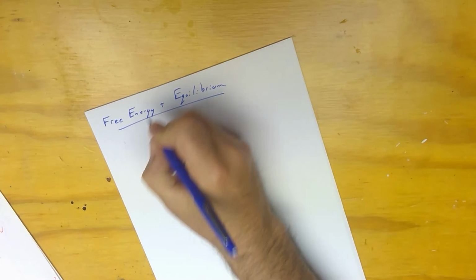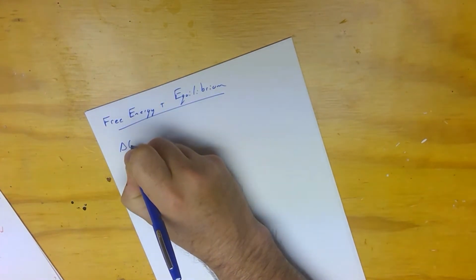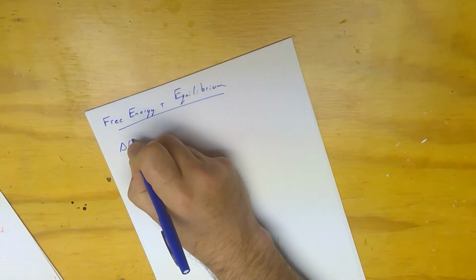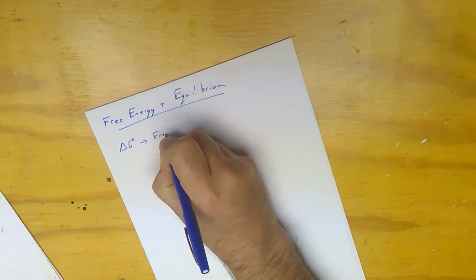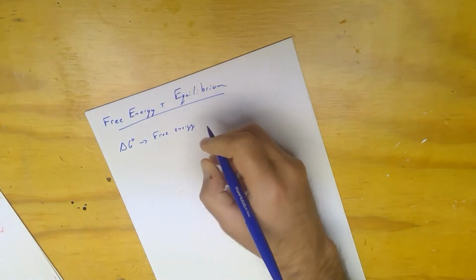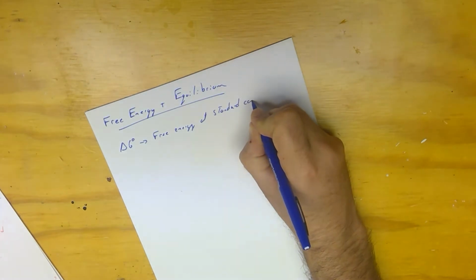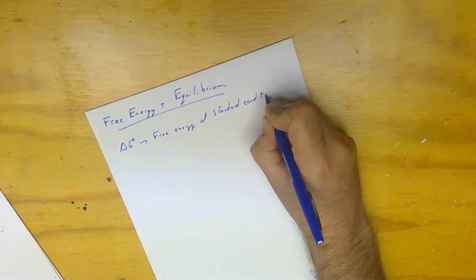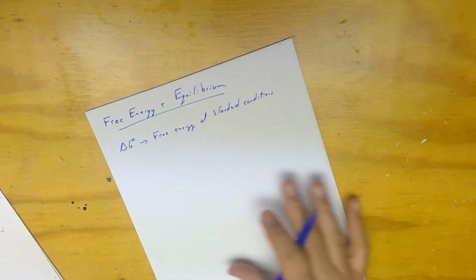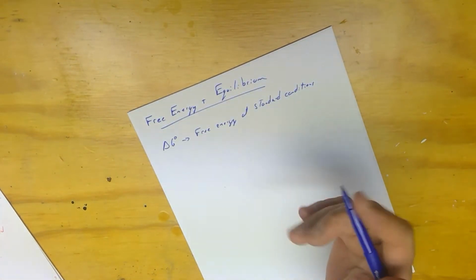Today, we are going to finish up thermodynamics. We need to relate free energy and equilibrium. And this will be the last section of thermo. All right. So our free energy, or delta G naught, okay, this is at standard conditions. Right, well, most reactions don't occur in standard conditions.